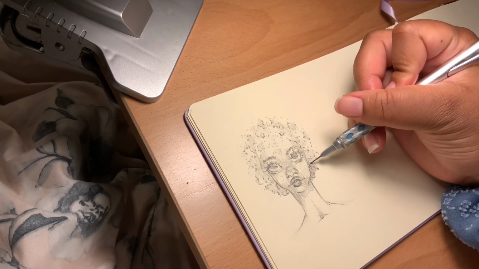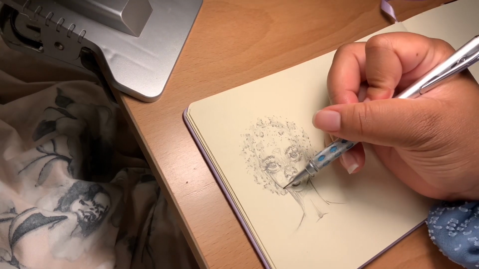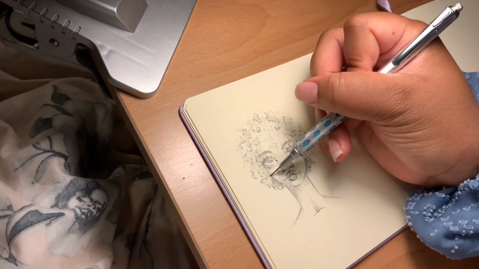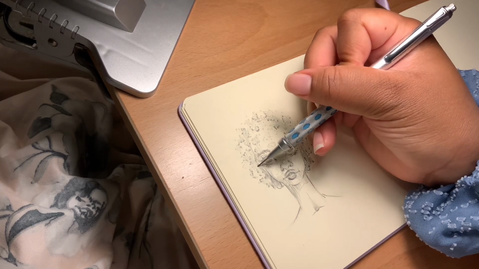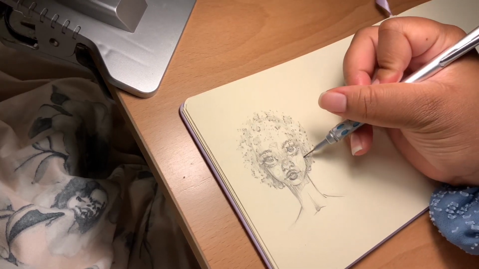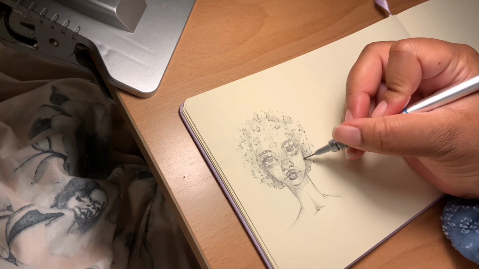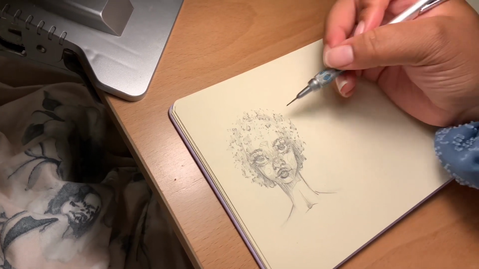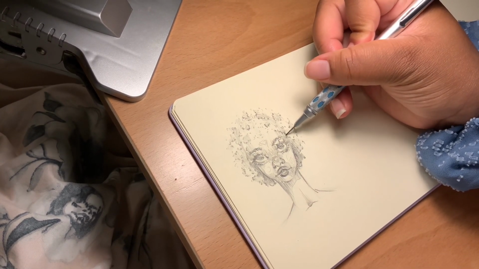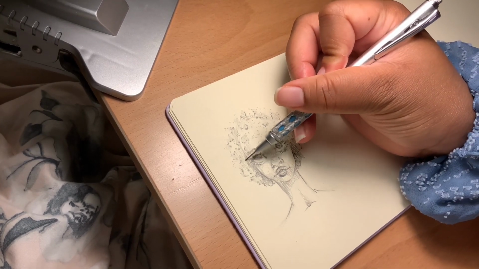This is the point where I'm going back and I'm darkening those spots again, because like I said before, everything you do the first time, you want to draw it lighter just in case you need to erase, but also because when you go back and you darken certain areas, it accentuates the whiteness in the paper, which in turn enhances the highlight of the drawing.